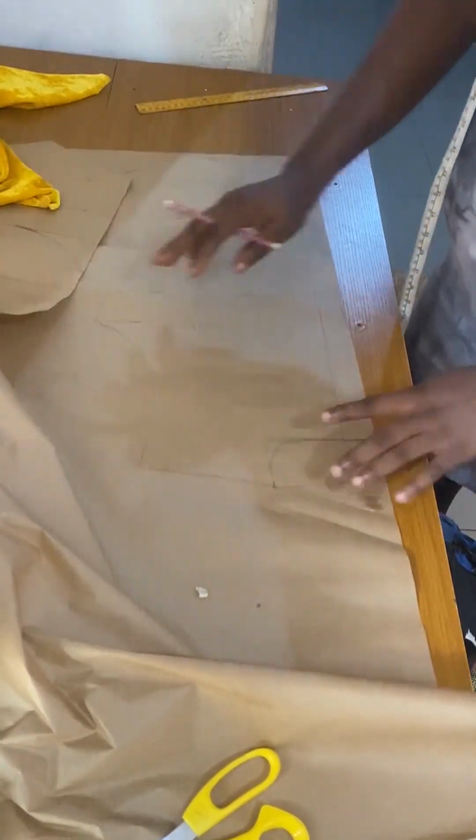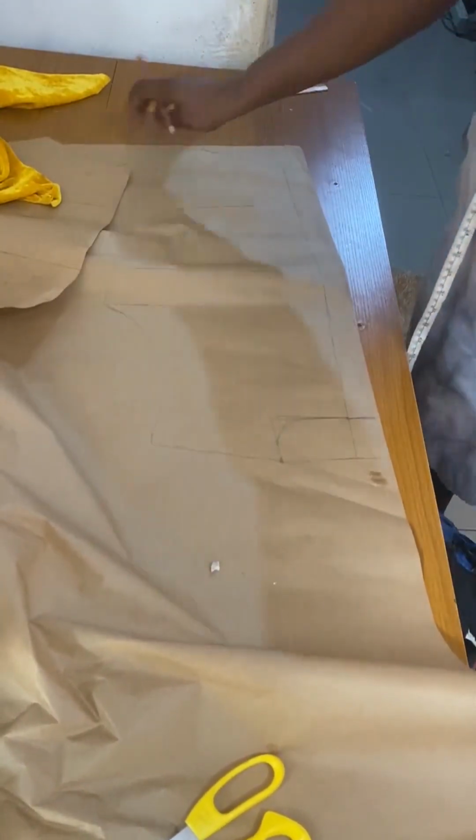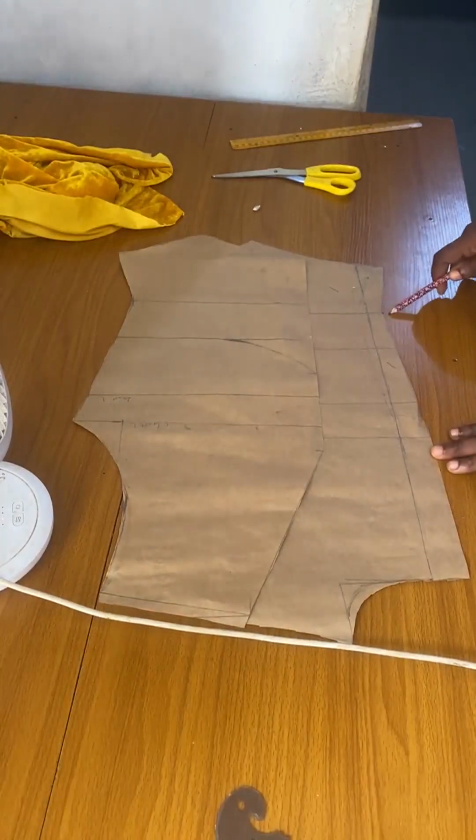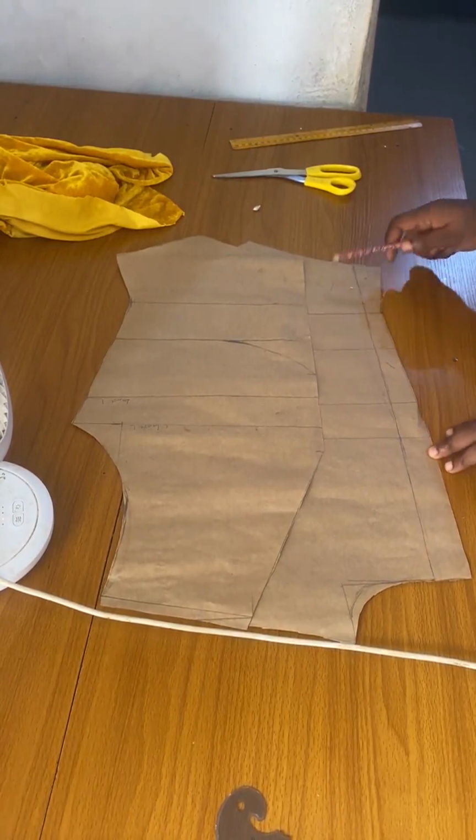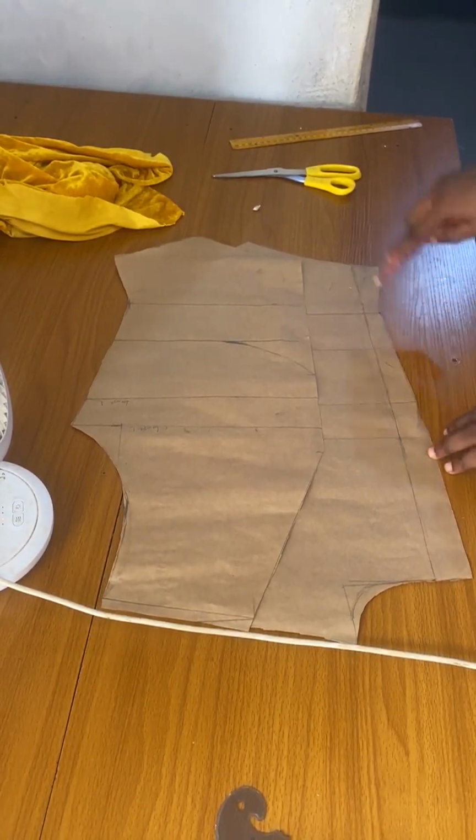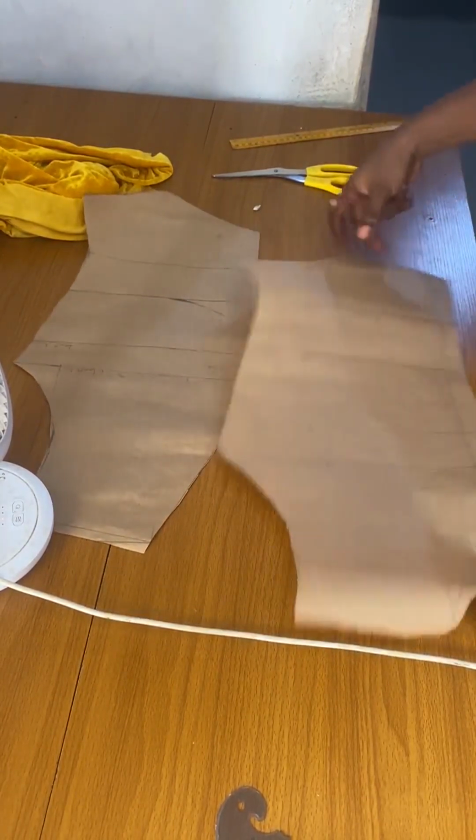So we are done. Let me just cut out the back first before I now cut out the front. Now, why I use 0.7 here is because there is no dart on the dress and I don't want bulge at the back. So this is the back now.